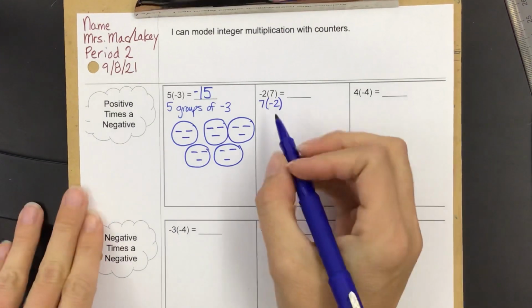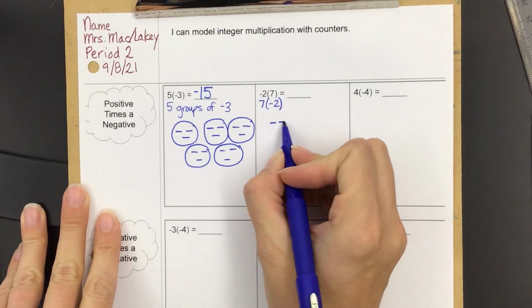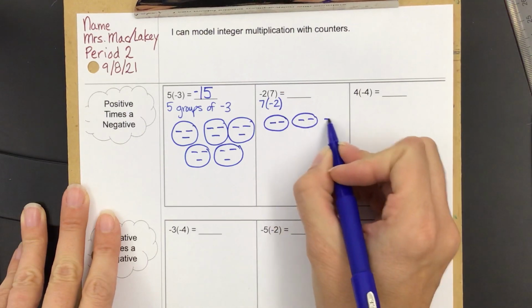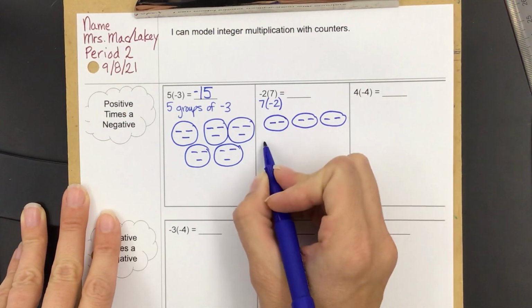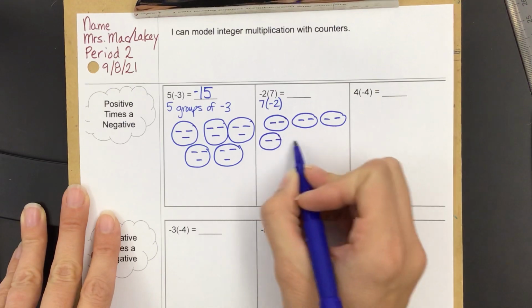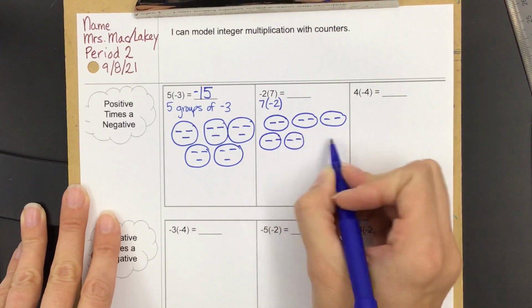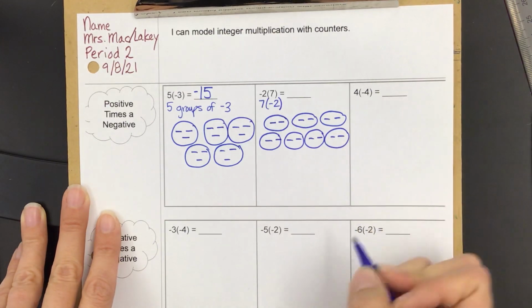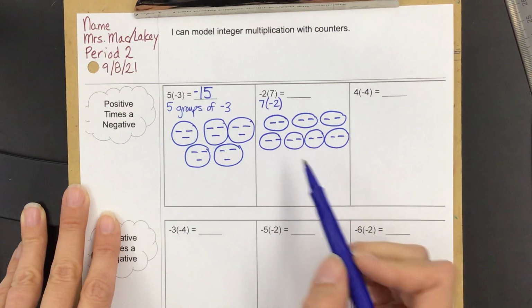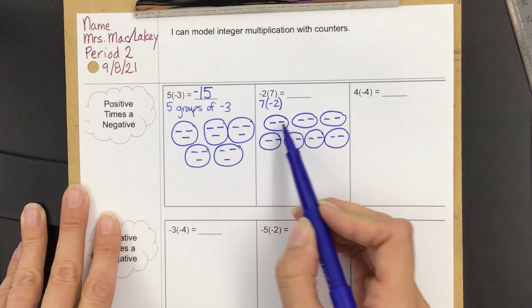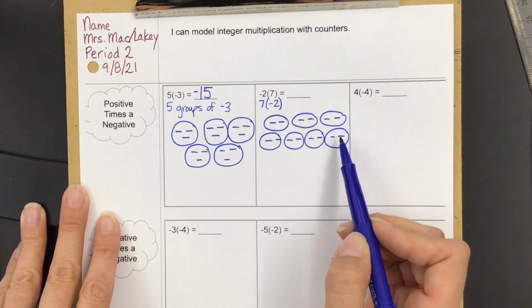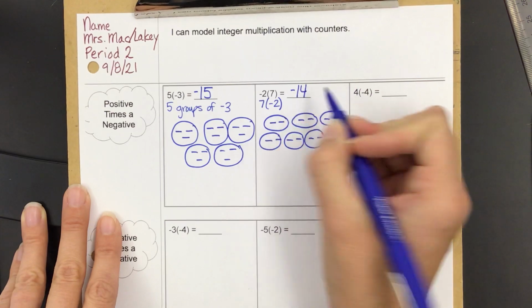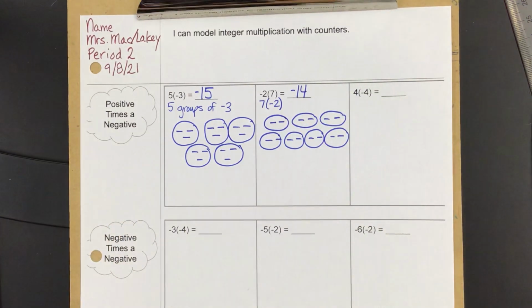So we're going to do 1 group, 2, 3, 4, 5, 6, 7. So all together, this is all negatives. 1, 2, 4, 6, 8, 10, 12, 14 negatives. Okay.